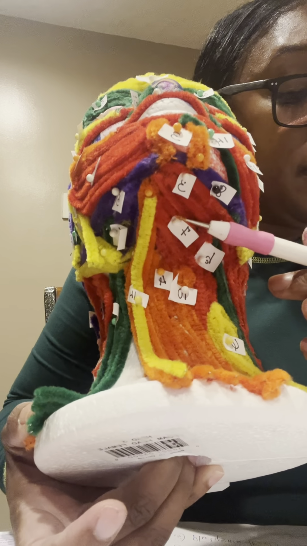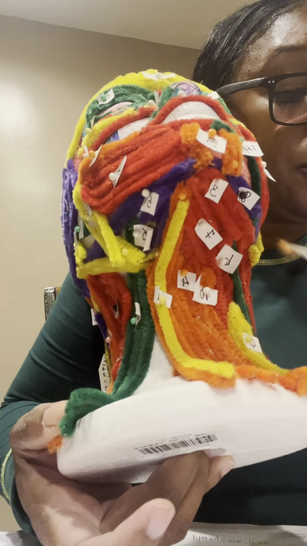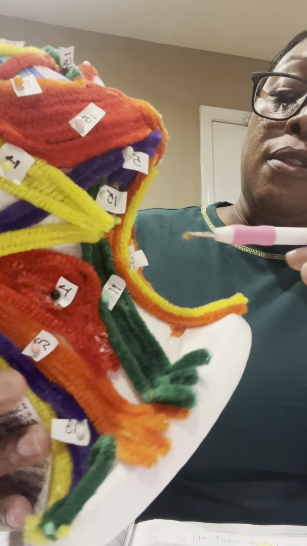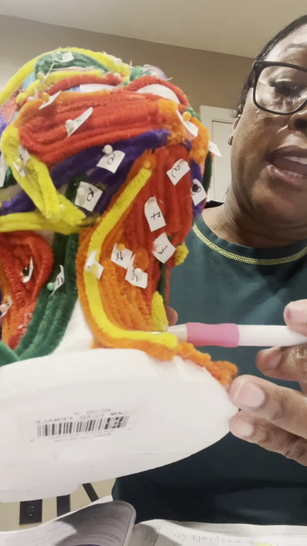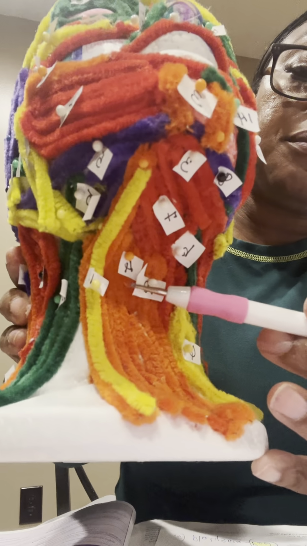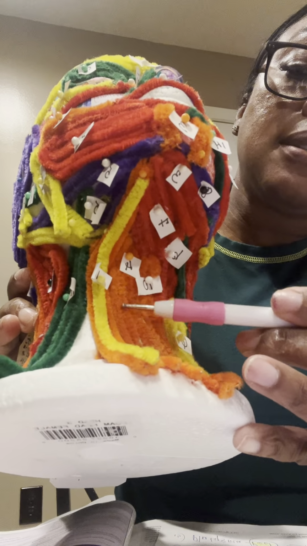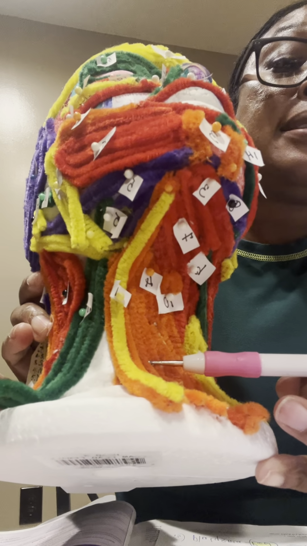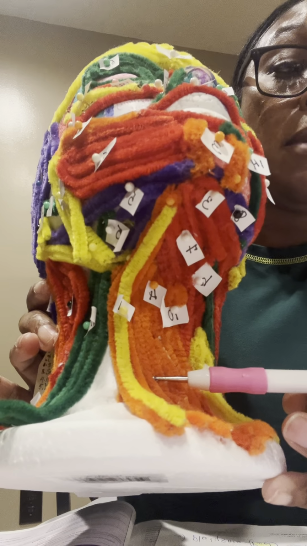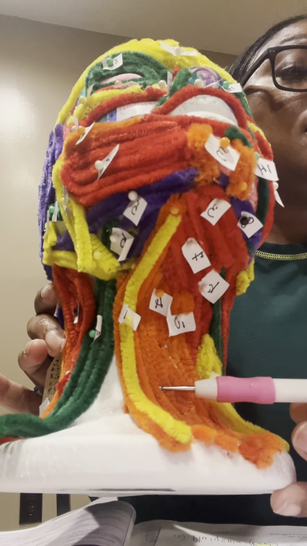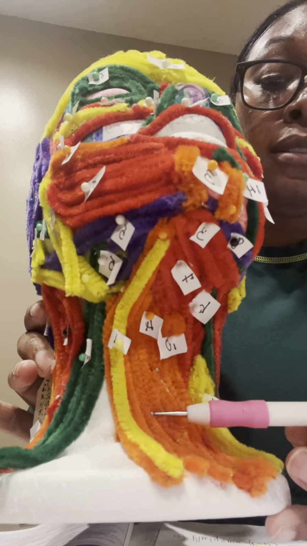Number 4 is the muscular triangle. The muscular triangle is located right here. This is the muscular triangle, and it's inferior to the omohyoid muscle and part of the anterior cervical triangle.